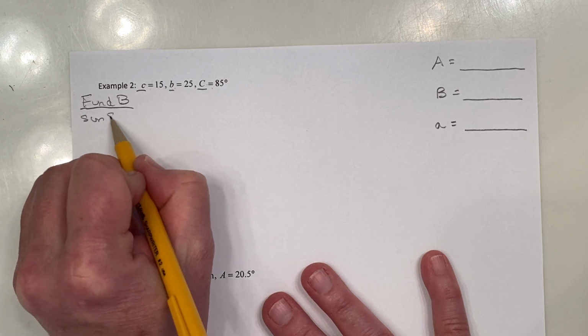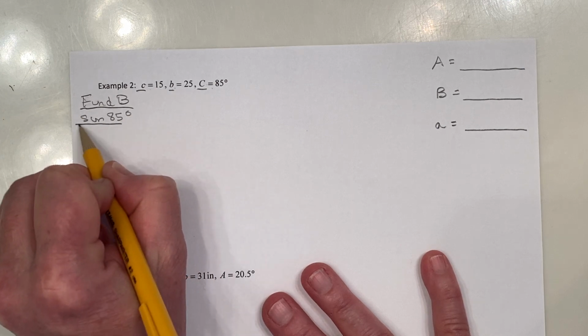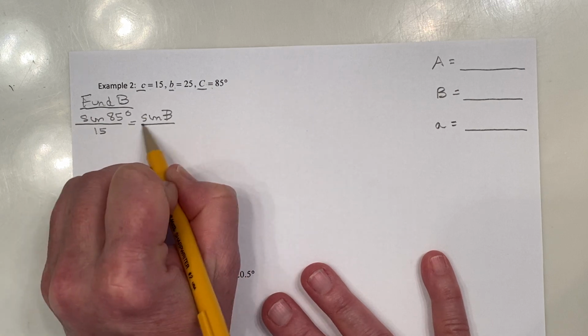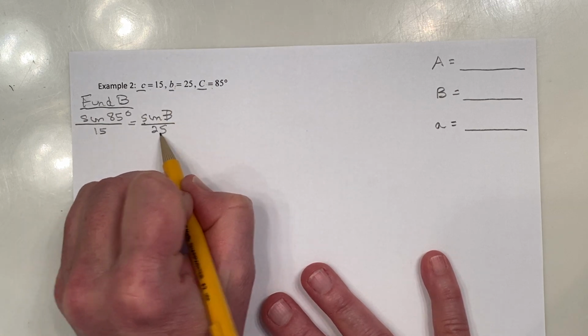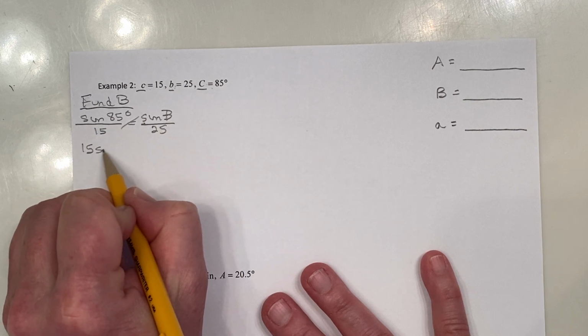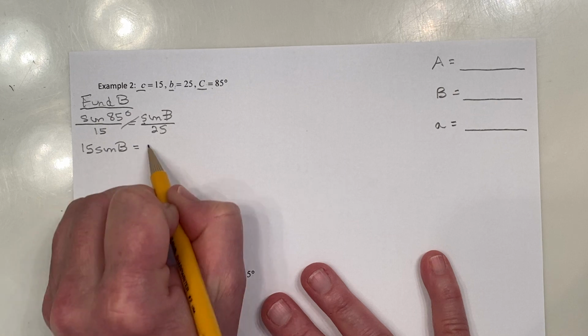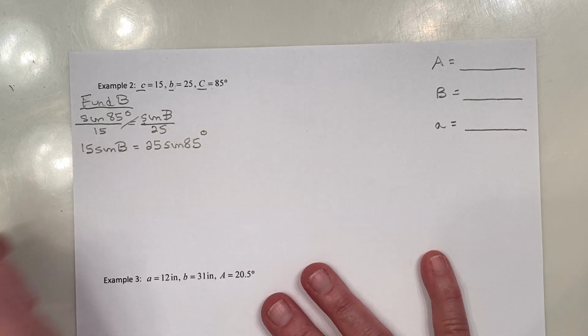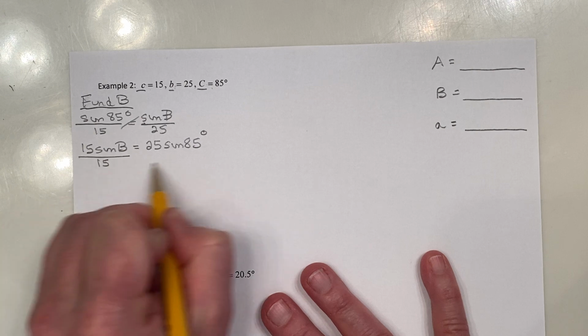So use the fraction with c. Sine of 85 degrees over 15 equals the sine of angle B that I don't know over side b, which is 25. Let's cross multiply, and divide out 15.